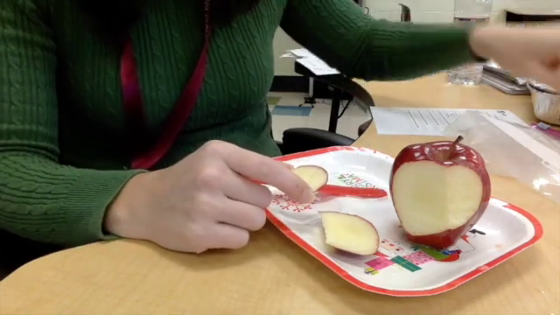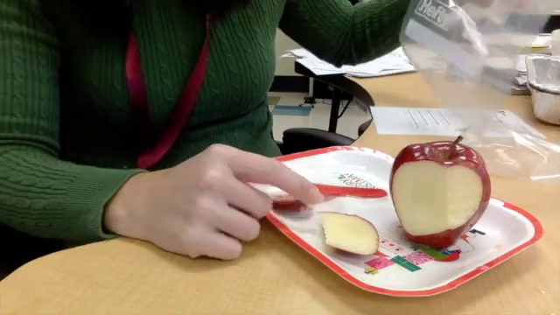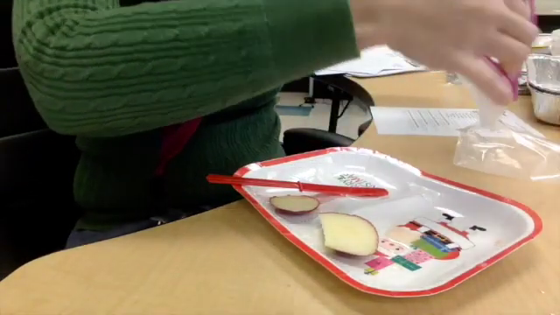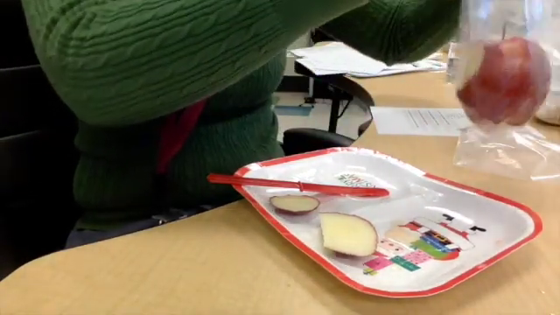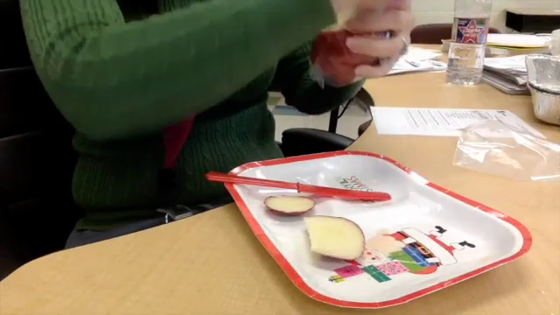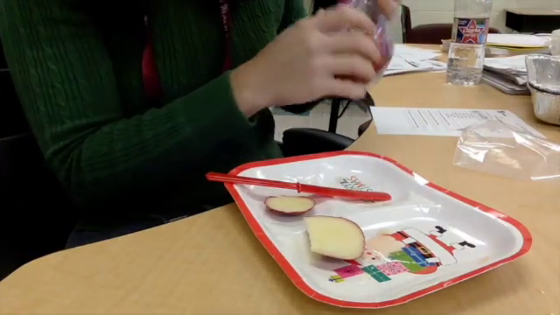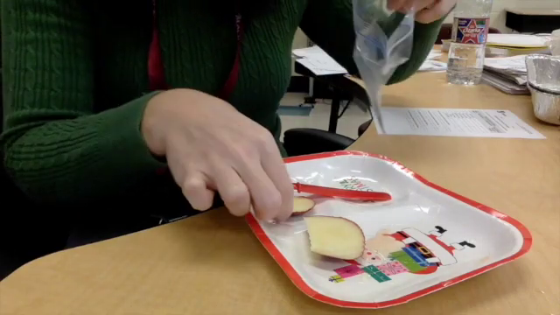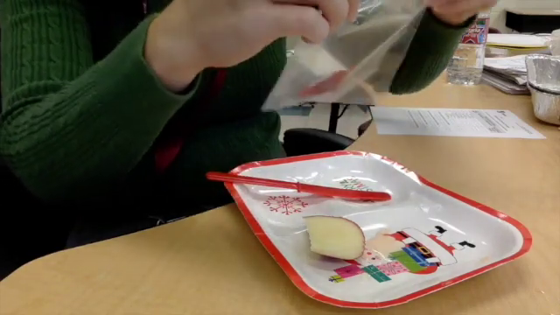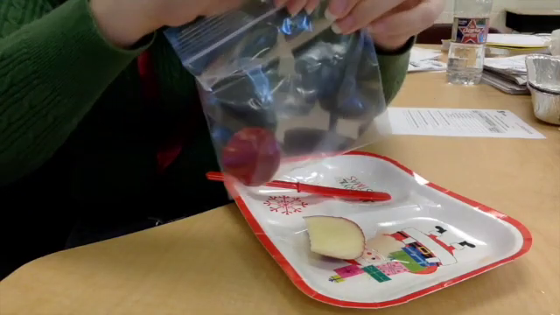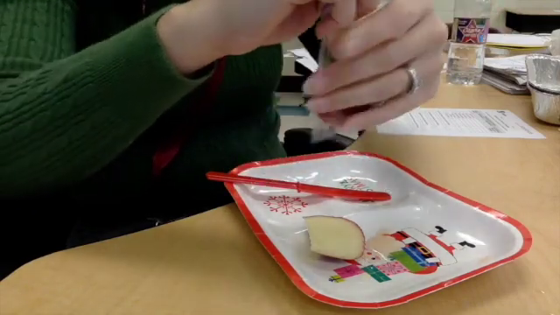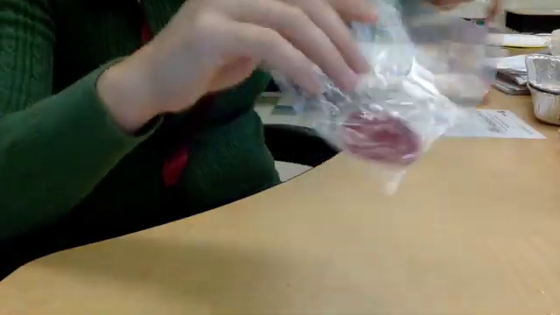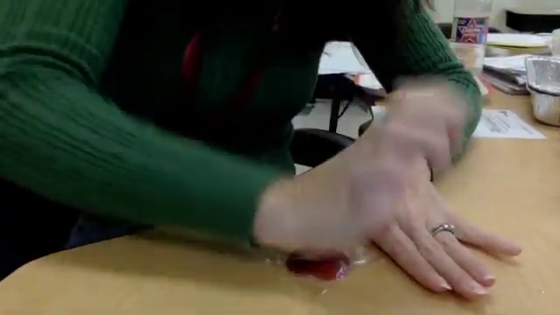Is that a physical or chemical change? You decide. We will talk about it after this video is over, or at the end of the video. So I'm going to put this apple in the bag because it's part of Miss Lucas's lunch. Then I'm going to take this piece of the apple and put it in this small plastic bag because the next one says apple was smashed. So now, I'm going to smash the apple.